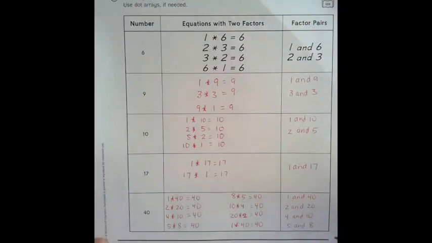Okay, 40 had quite a few factor pairs. As a matter of fact, it had 4 different factor pairs with 8 equations. We had 1 and 40, 2 and 20 will get you 40, 4 times 10 will get you 40, and also 5 times 8. If you missed 1 or 2 of those factor pairs, go ahead and add them in. There are quite a few for 40.